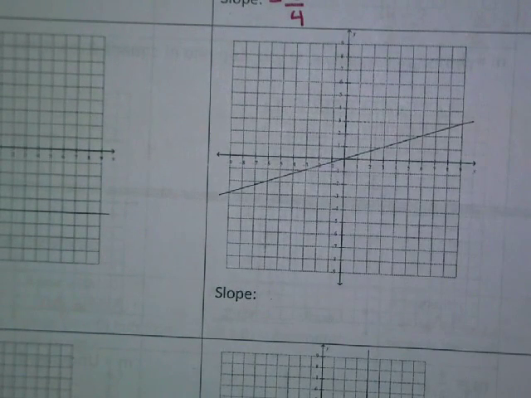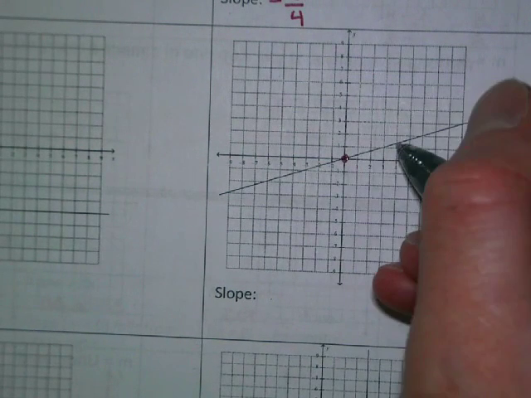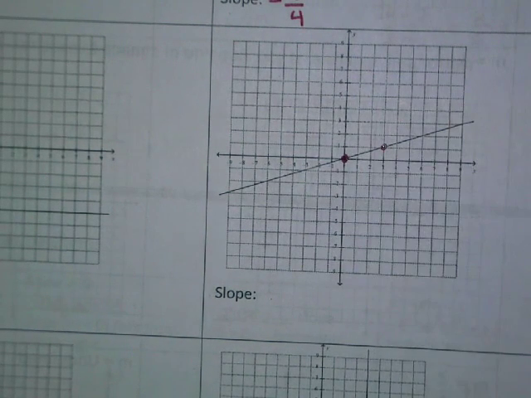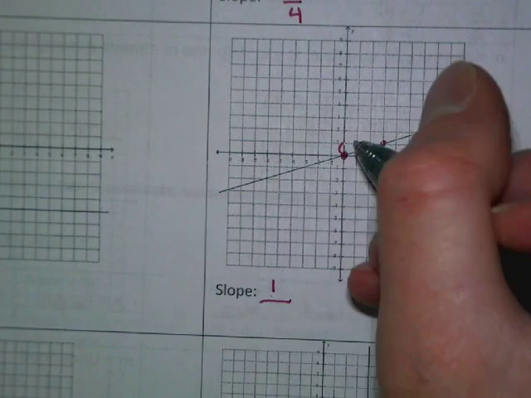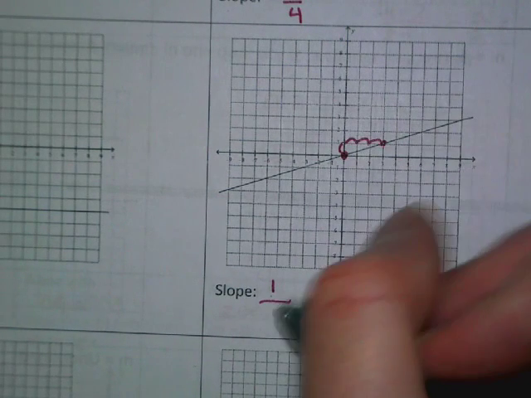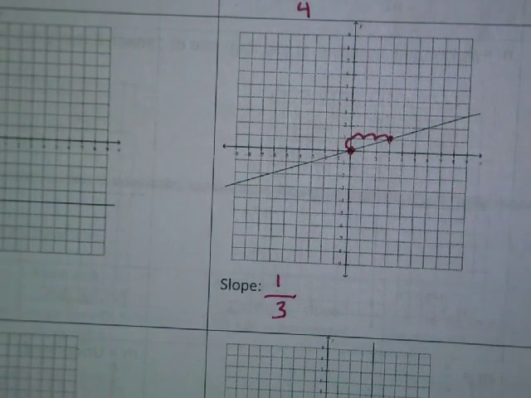All right, so going back to the one above that last one. So has this line got a positive or negative slope? Positive. Okay, we got 2 points. I'm going to use that one and that one. Okay, but you can't pick wrong points. Any 2 points will work. So my vertical change is 1. My horizontal change, 1, 2, 3. So I get a slope of positive 1/3.